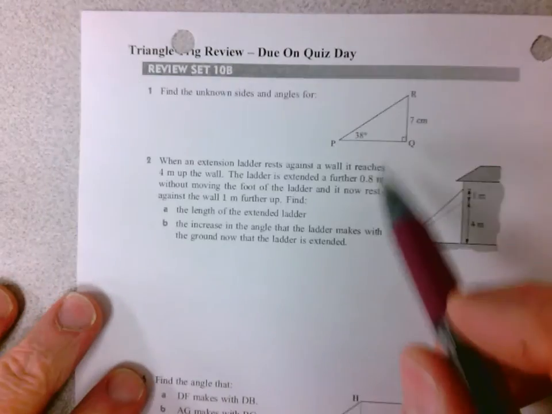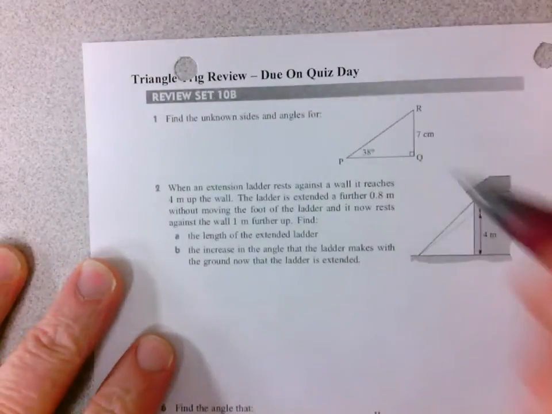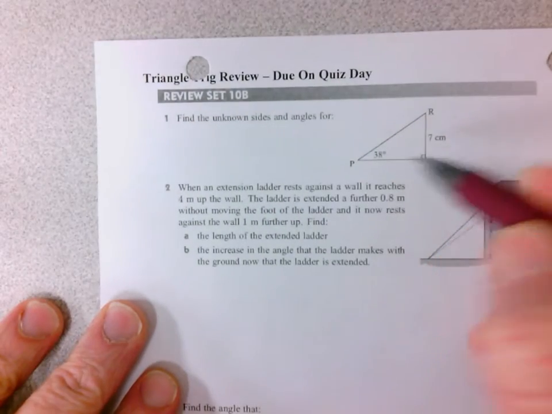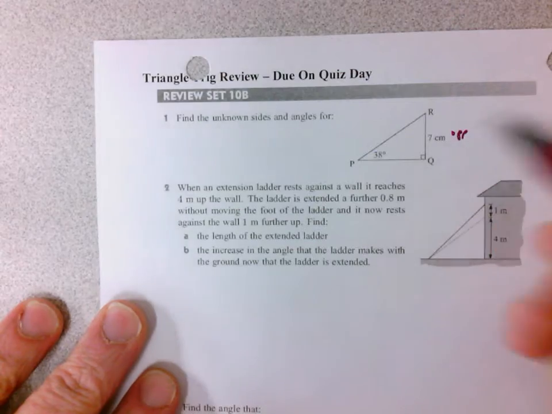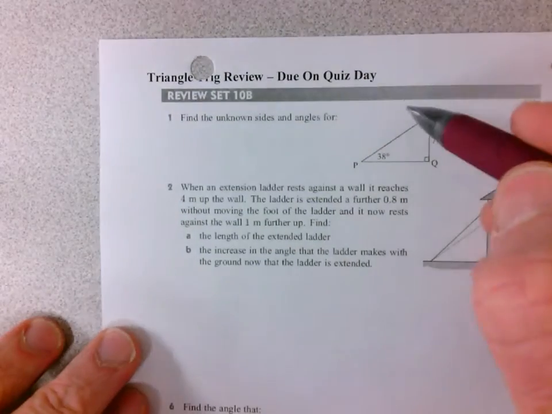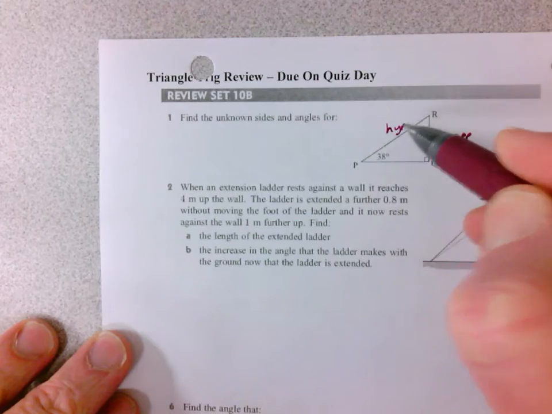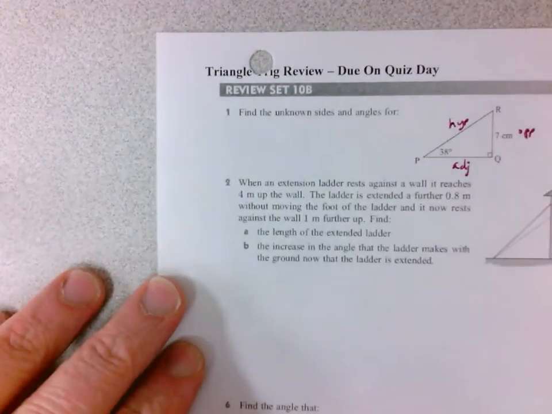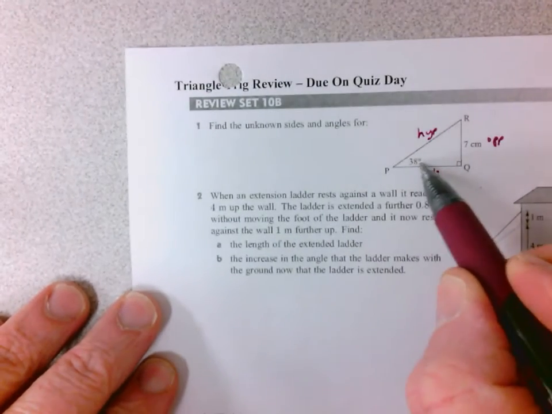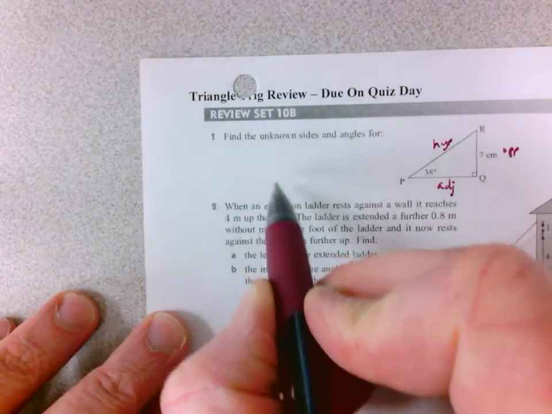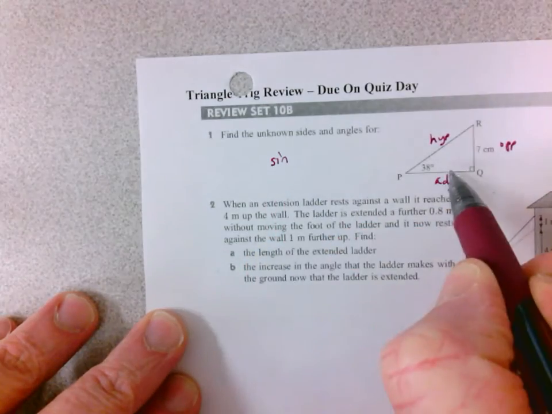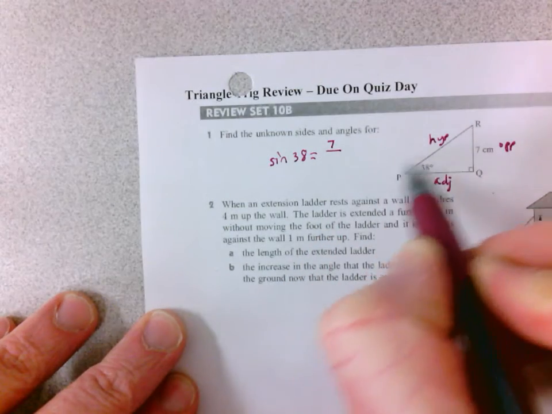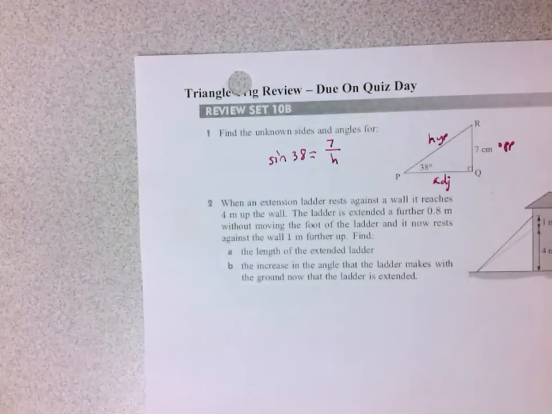So I look at the first problem, right angle. I need to find the unknown sides and angles. So I know the opposite, and this is the hypotenuse and this is the adjacent. So if I want to find the hypotenuse, I would say the sine of 38 equals 7 over h, or PR, whatever you want to call it.